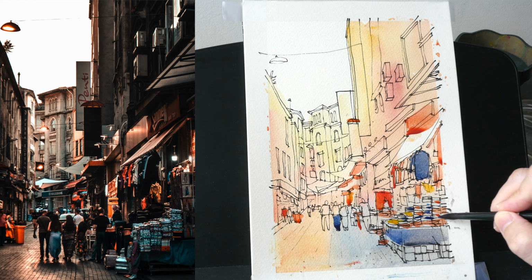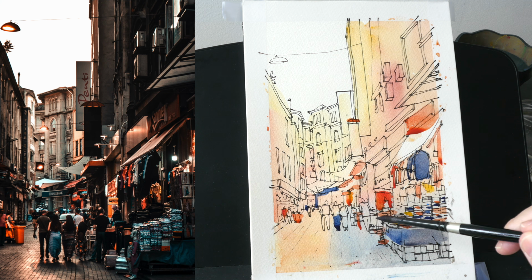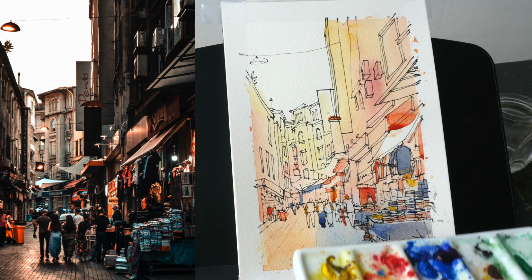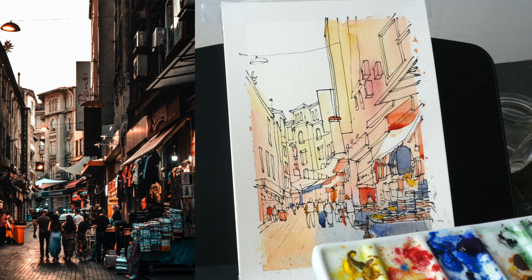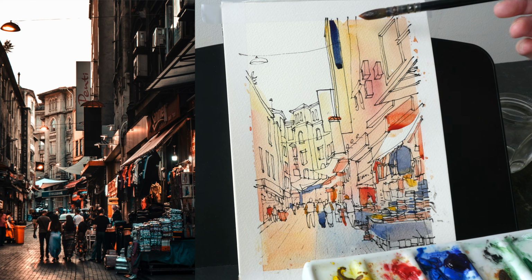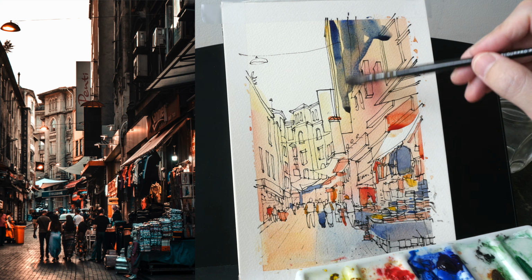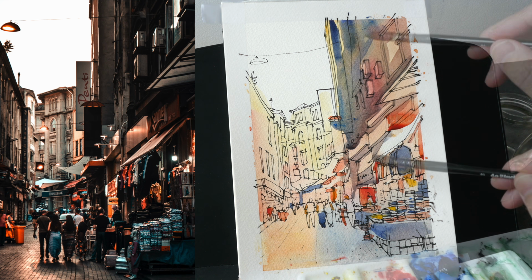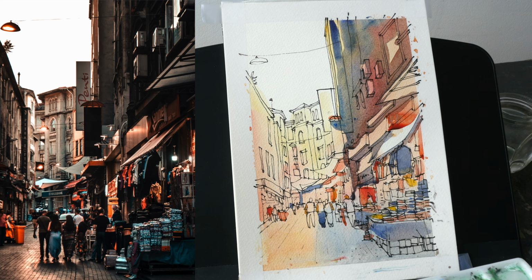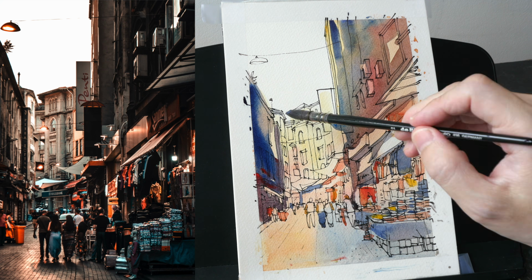Oh, for the blue, it's Indanthrone Blue, because for this scene, there are many areas with high contrast and certain areas are almost black. So with Indanthrone Blue, you can make something that looks like black. You can also use Phthalo Blue, but I prefer to use Indanthrone Blue in this case because, well, I just want to try something different.